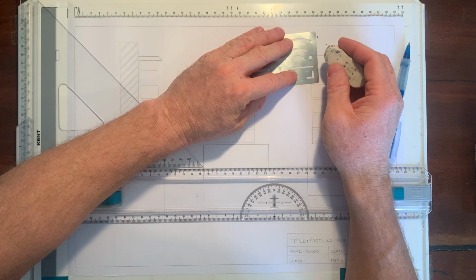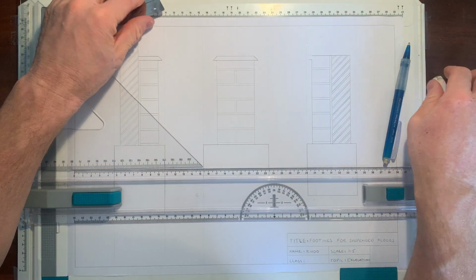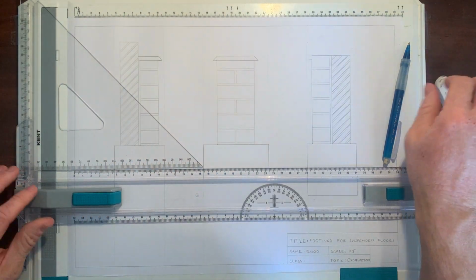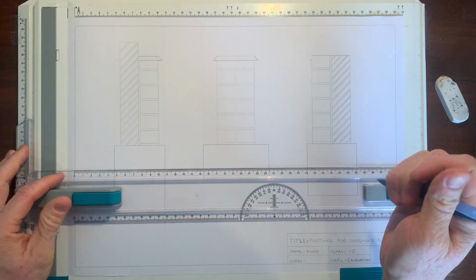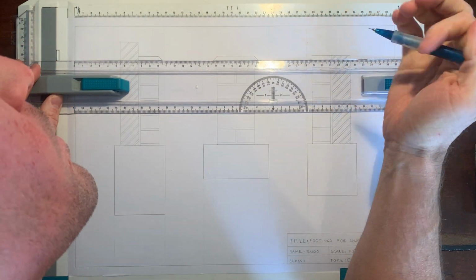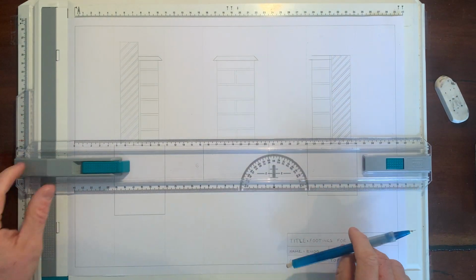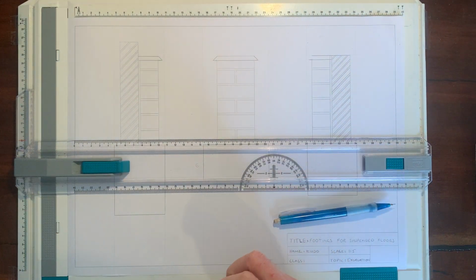The square. That'll do. So this line has to go the whole way through. Which means we have to rub out one last line.